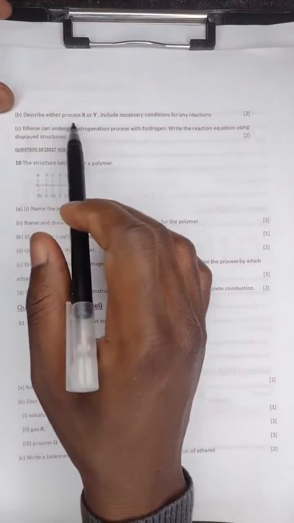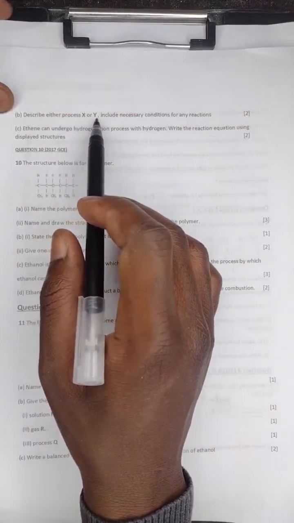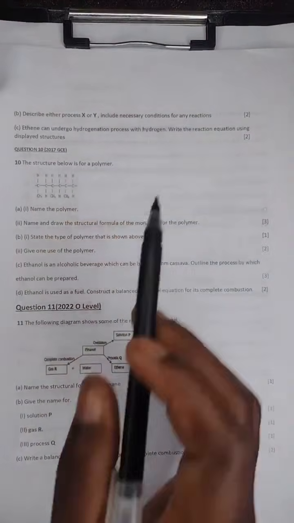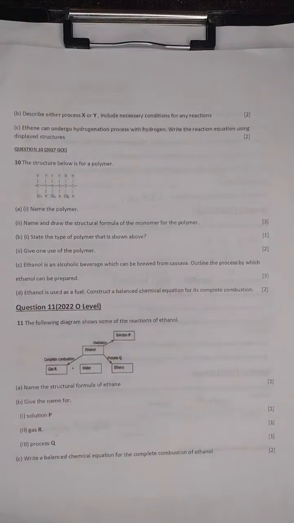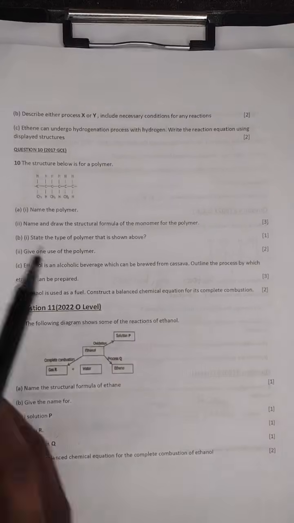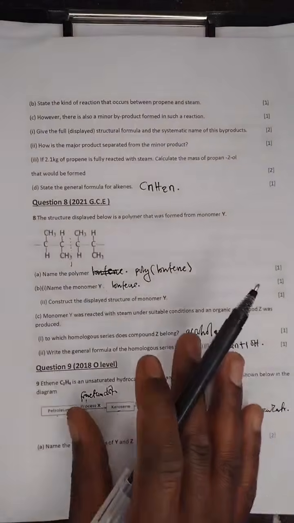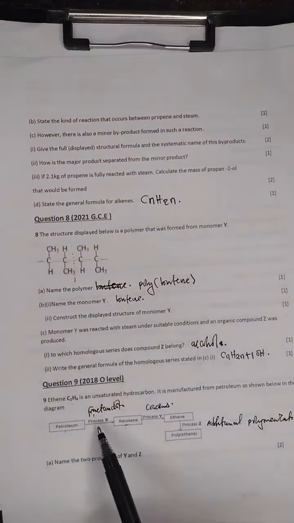Now describe either process X or Y. Include necessary conditions for any reaction. So in this case, you can describe either process X or Y. Process X, we said, was fractional distillation.